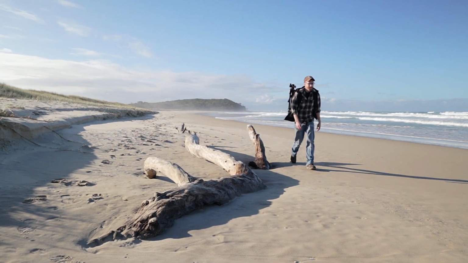Very windy, but I saw a little bit to the south here there's kind of this point, and there's some waves that are crashing up pretty high on the rocks over there. So I think I'm gonna work my way to that point and see if there'll be a composition for sunset.